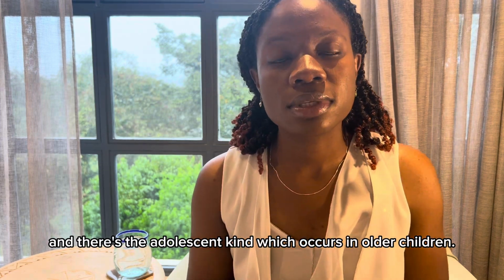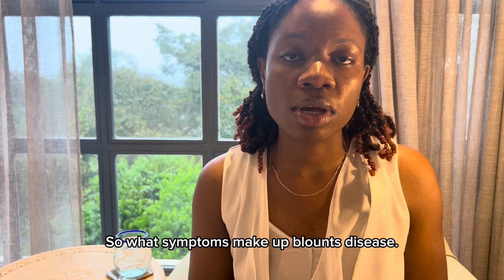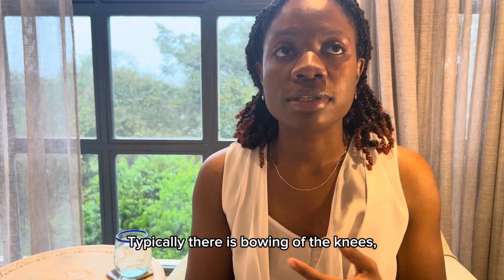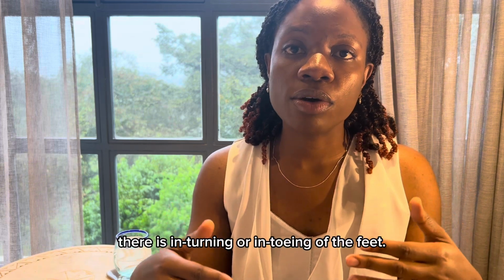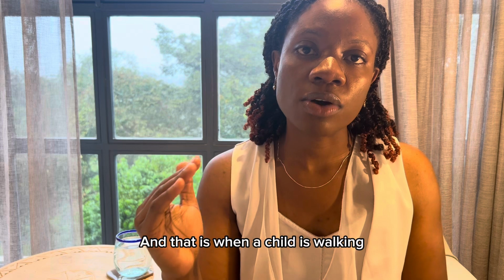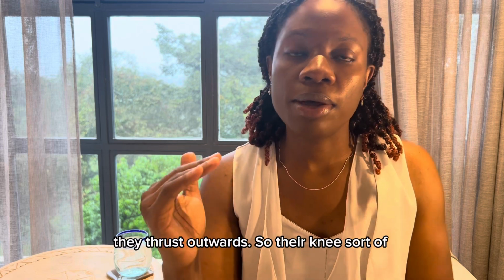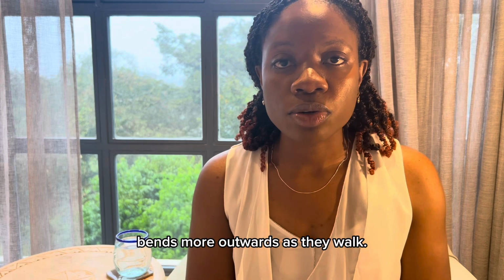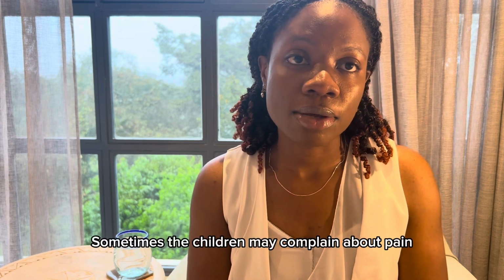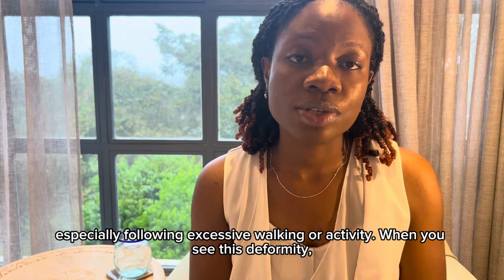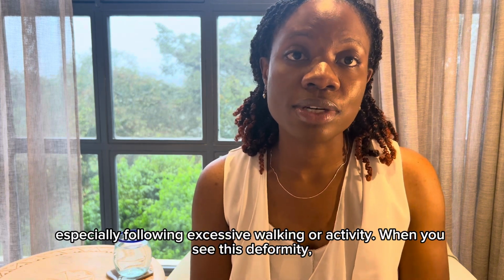So what symptoms make up Blounts disease? There are three things to look out for. Typically, there is bowing of the knees, there is in-turning or in-toeing of the feet, and then when the child is walking, they thrust outwards, so their knee sort of bends more outwards as they walk. Sometimes the children may complain about pain as they walk, especially following excessive walking or activity. When you see this deformity, it's important for you then to go and see your doctor.